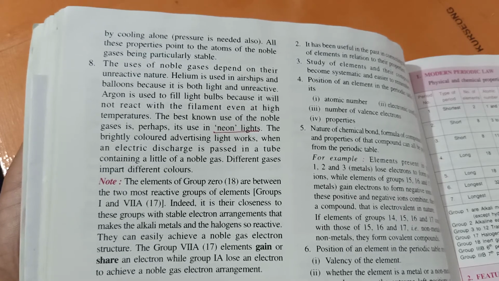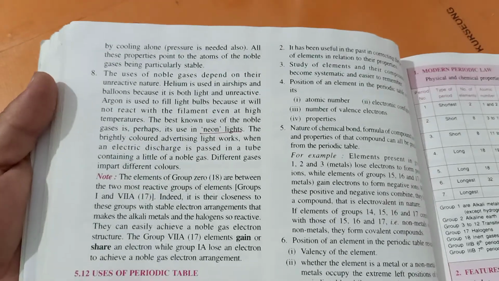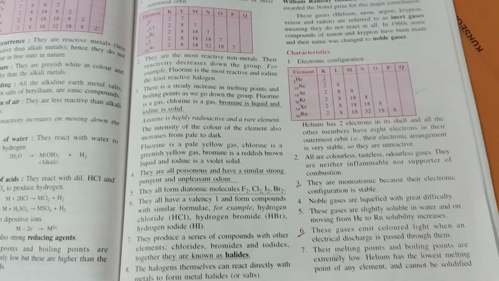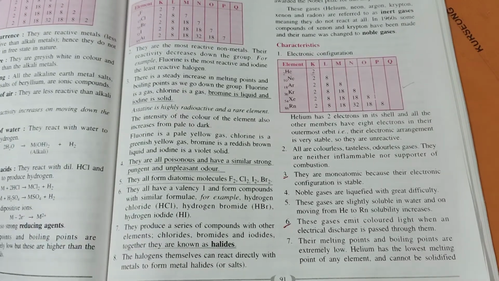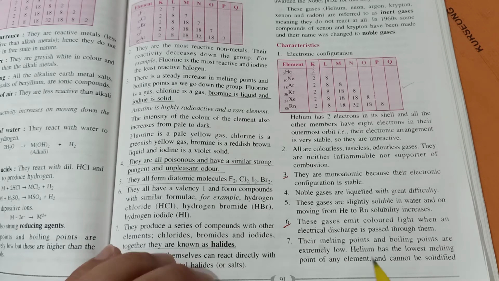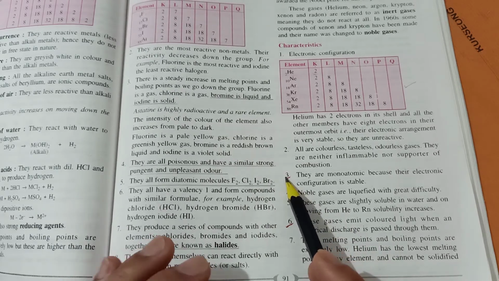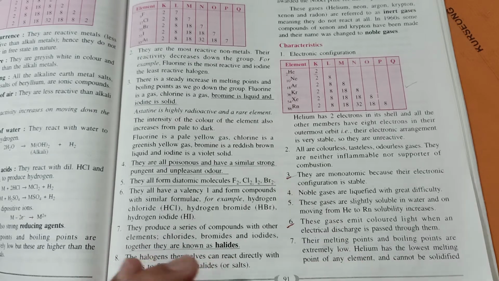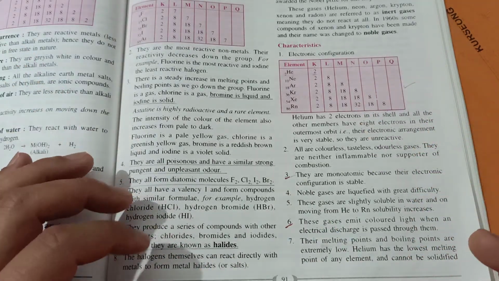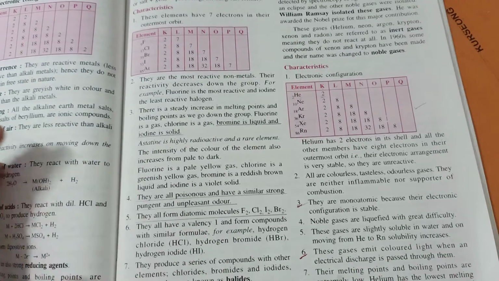I suggest you go through your textbook in detail to see other characteristic properties of group 18 elements. I want you to learn their electronic configurations, and their basic characteristics such as monoatomic molecules, unreactive nature, inert nature.